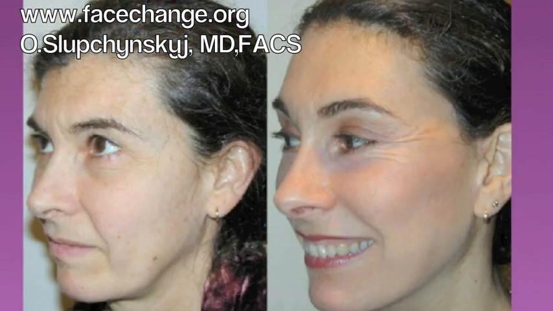And the last case shows a patient who had a combination endoscopic forehead mid-facelift as well as a lower facelift that has nice rejuvenation in the periorbital and the malar area.